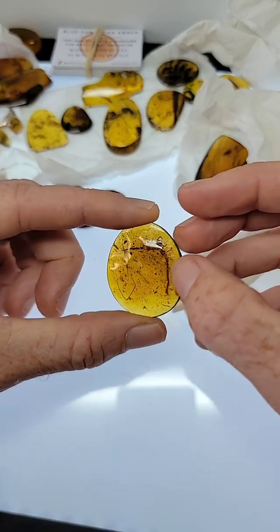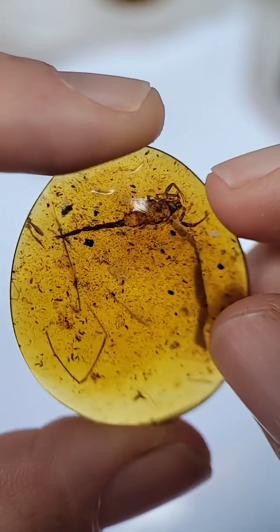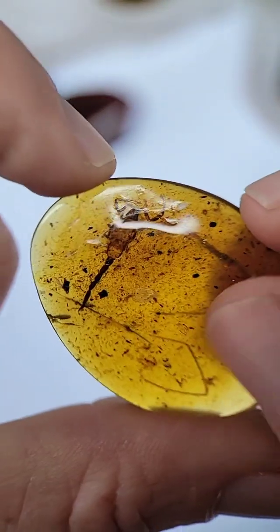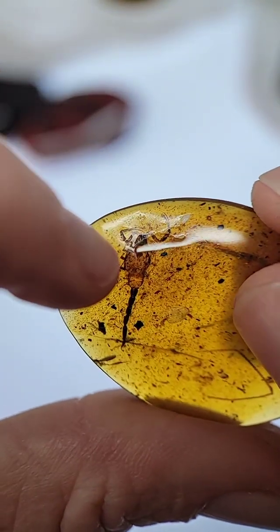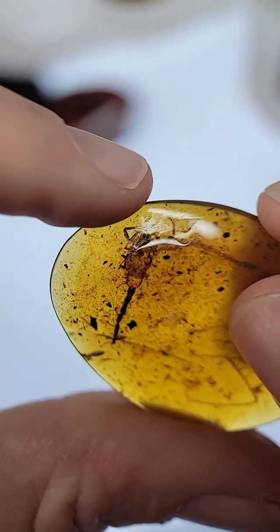Scorpion molt, 300. This one's at 300. This is a scorpion molt. Ooh, nice. Nice full body. Look how close it is to the edge. They couldn't sand any more. Anything else they sanded would have taken off the inclusion.